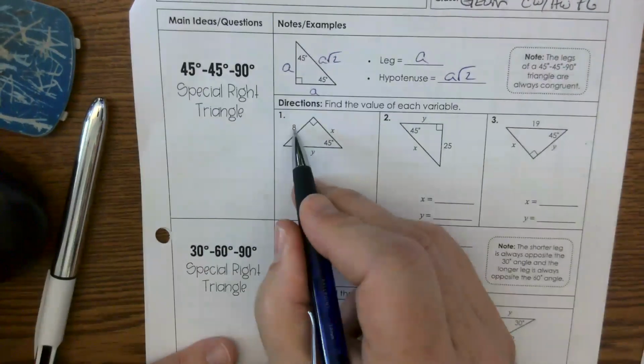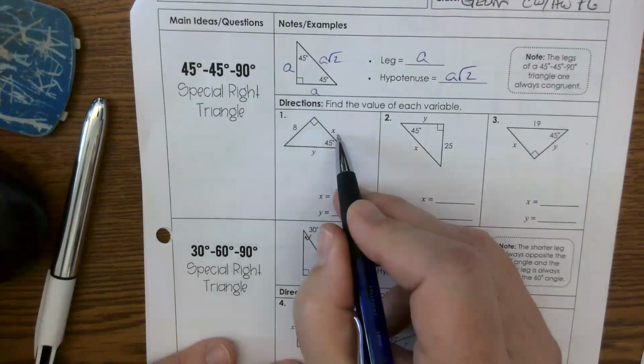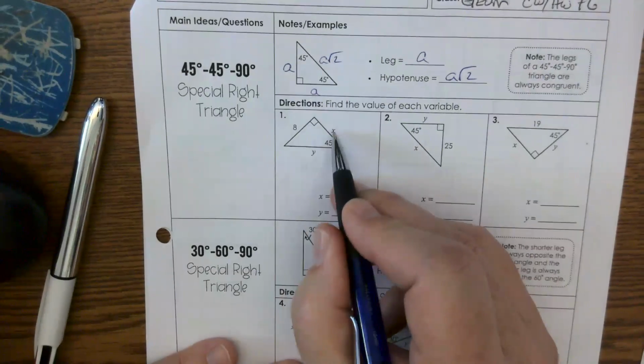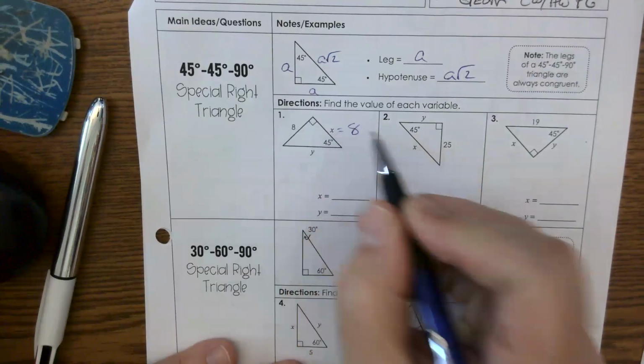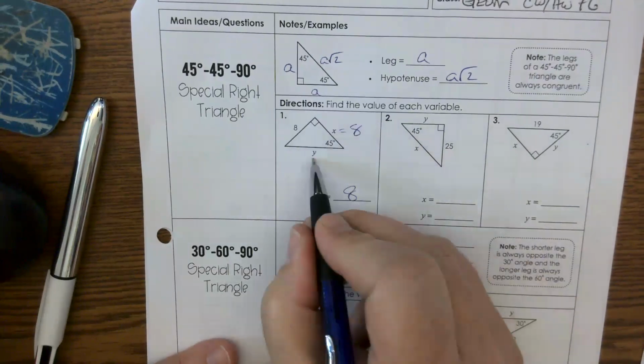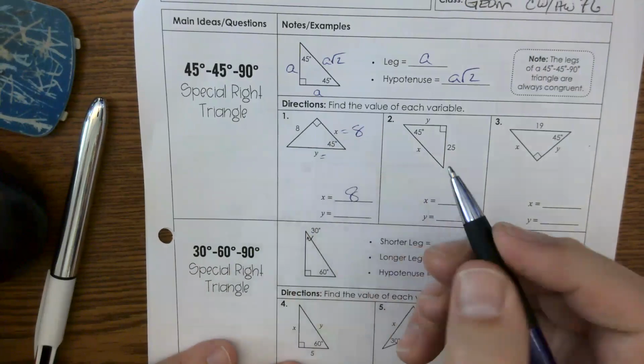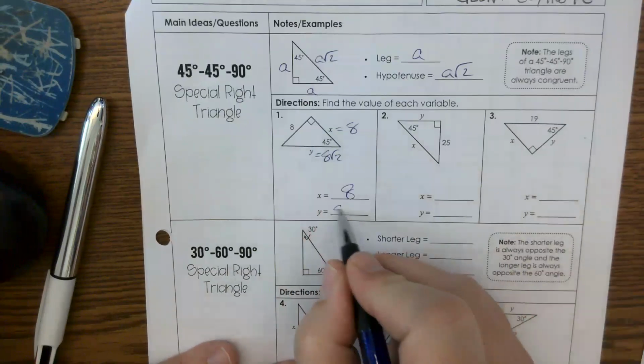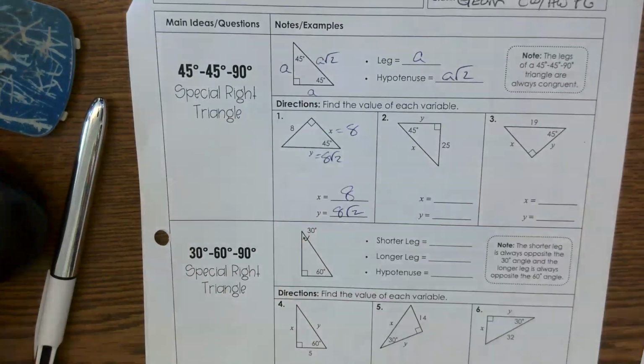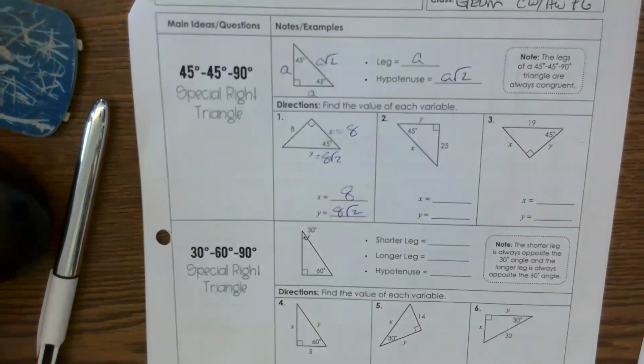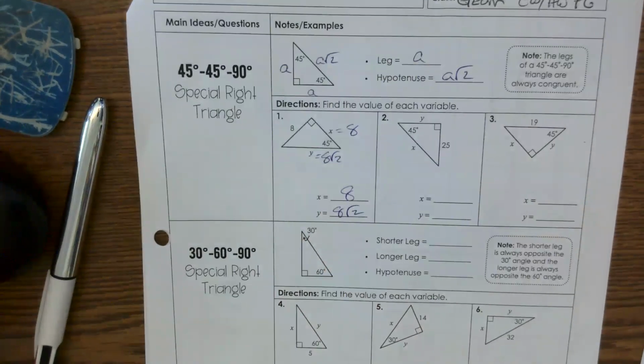If this side is 8, that'd be 8 also, right? And what about Y? 8 root 2. That is the skill we're doing here. It's looking at a triangle, deciding if it's a 45, 45, 90 triangle, and if so, figuring out the pattern of the side lengths. You do number 2, please.